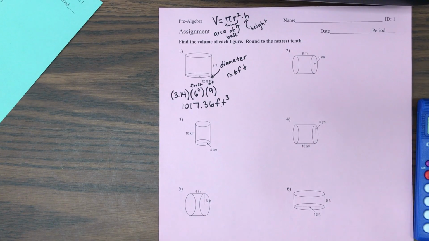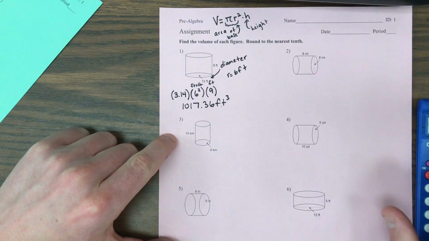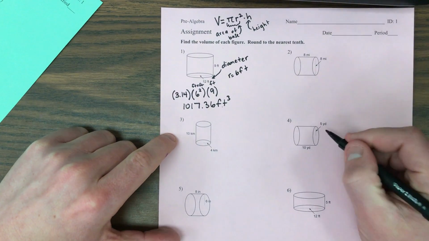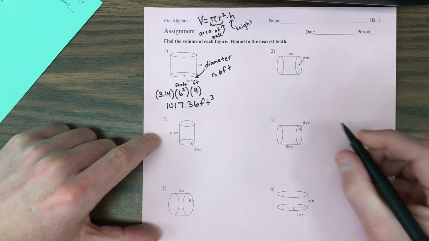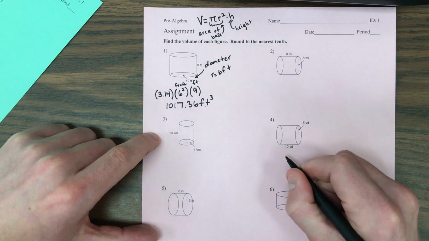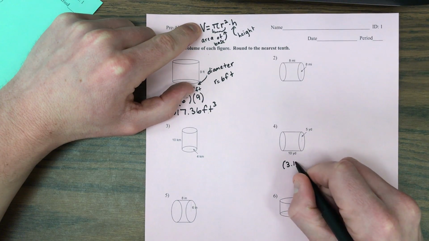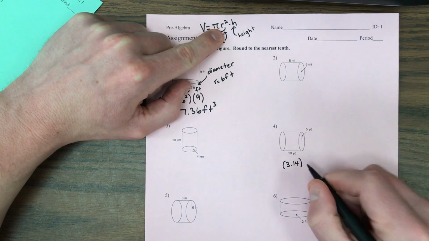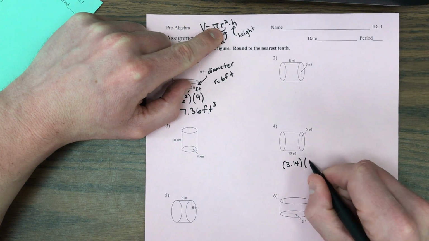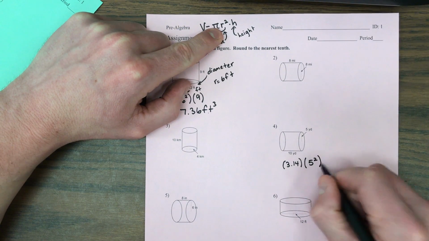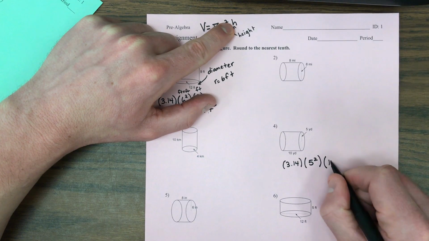All right, I think I'll jump down here to number 4. This one's a little bit easier because they give us the radius. We don't have to divide a diameter by 2. So I'm just going to follow the formula again. It's pi times the radius squared, so that's 5 squared, times the height, which is 10.